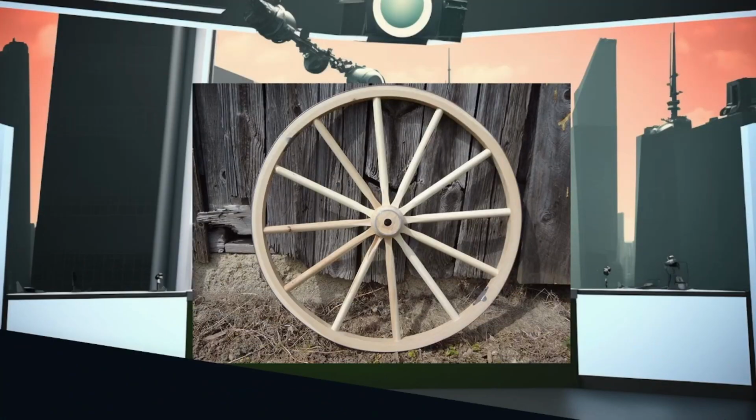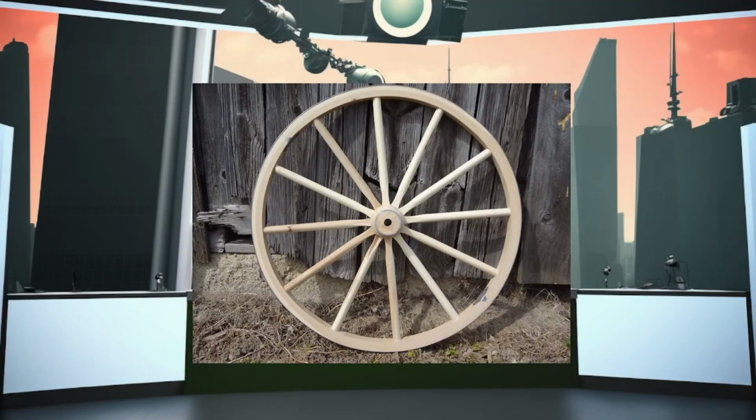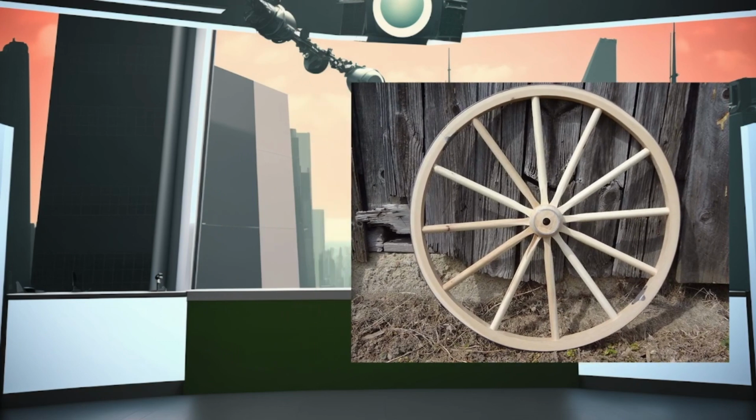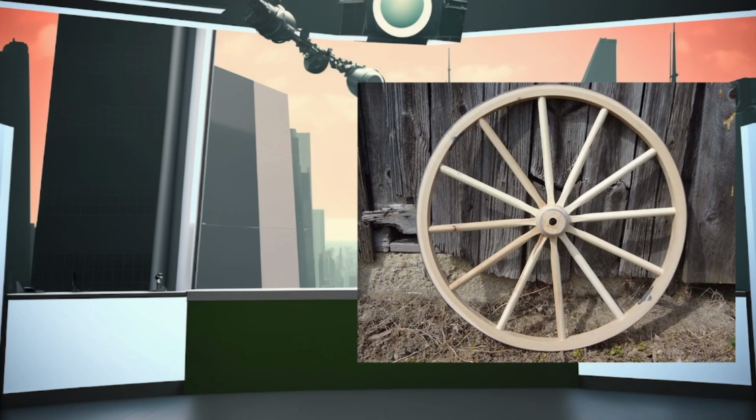But I believe you're next. The wheel. Spinning wheel, traveling, reveling. That was a wheel I took a picture of at my neighbor's down the road. Oh, okay. So is there major significance about this wheel?